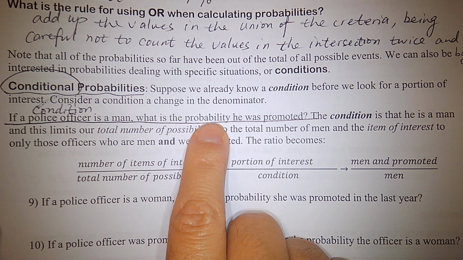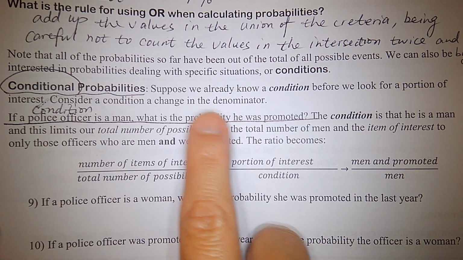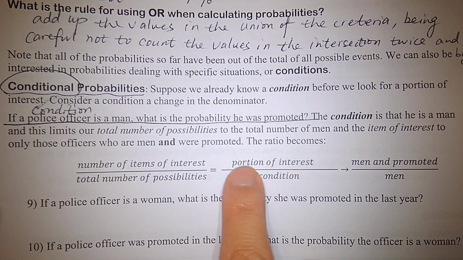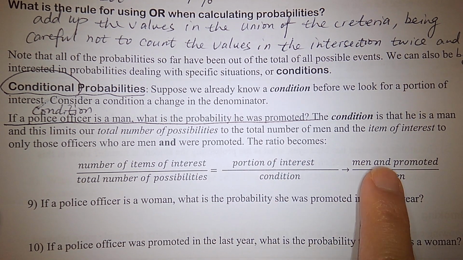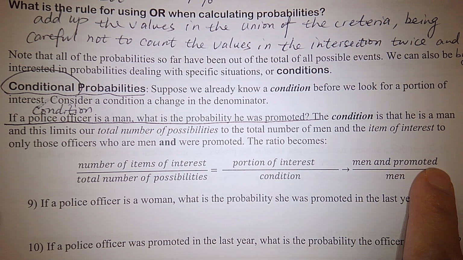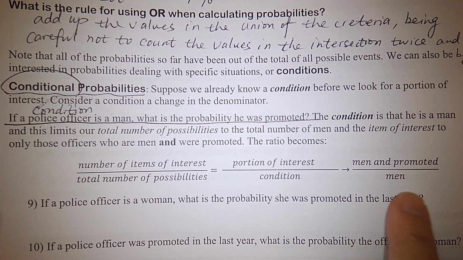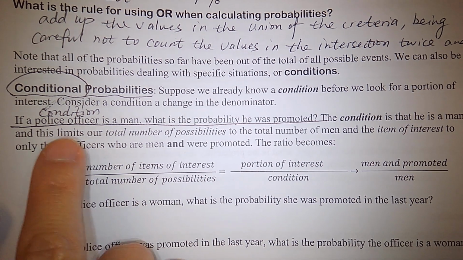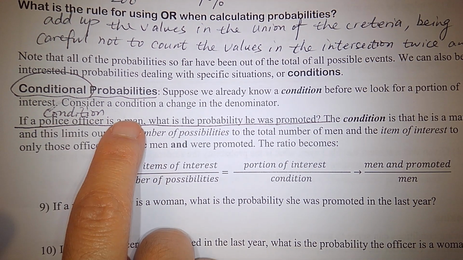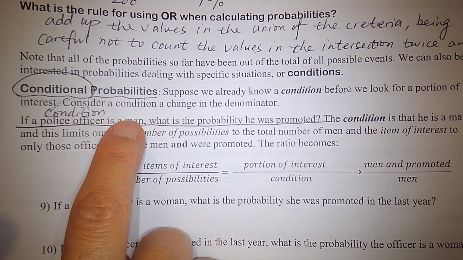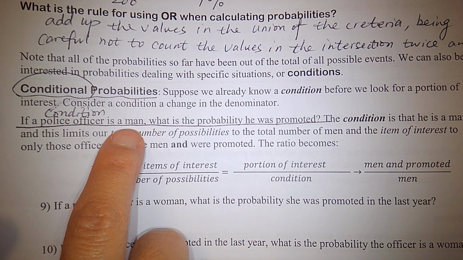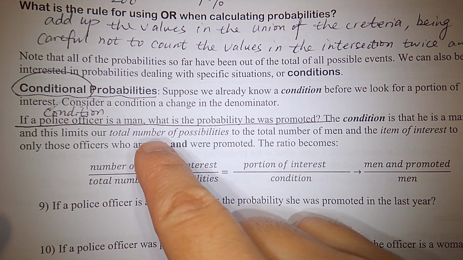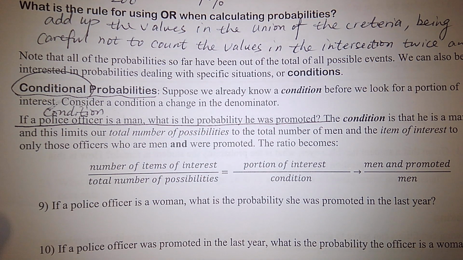And then what is the chance that he is a man and also was promoted? So on the top, the portion of interest is men and also promoted, divided by male police officers. Guys, do you see that? So this is our condition, and this type of probability we call conditional probability.